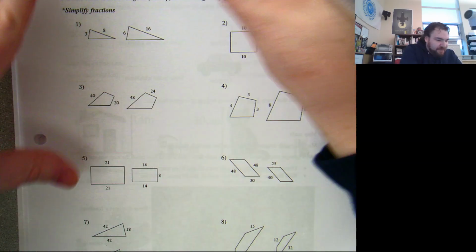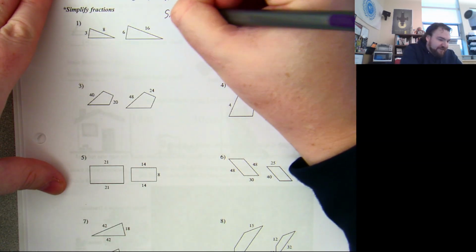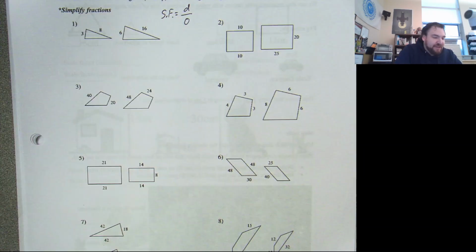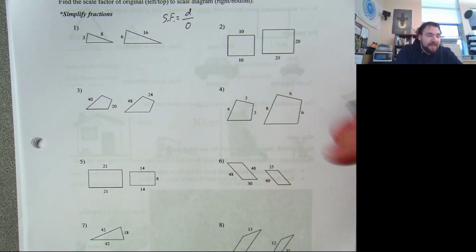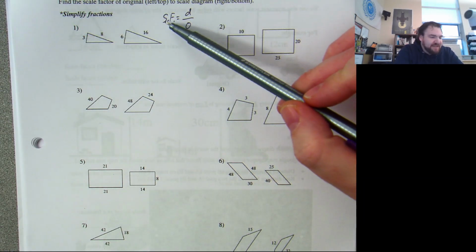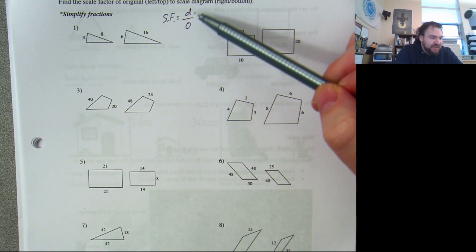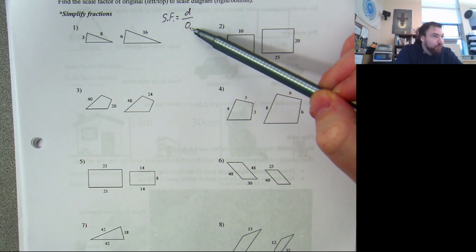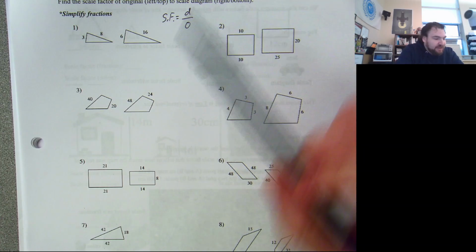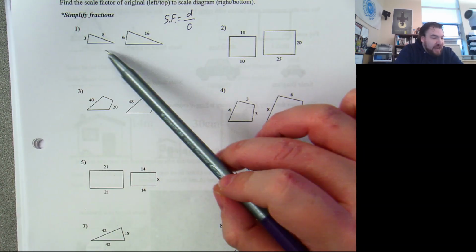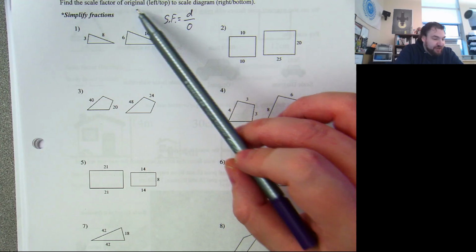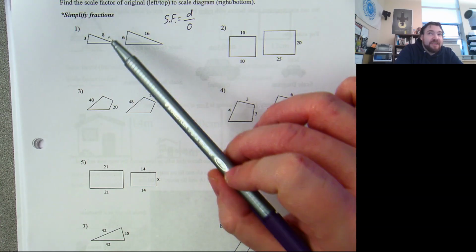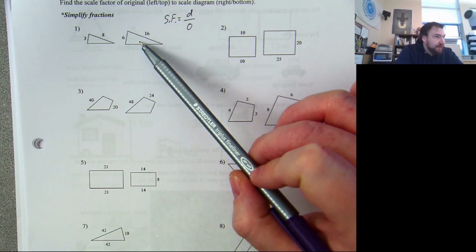If you recall, which we're not recalling, the scale factor is defined to be the diagram length divided by the original length. I'm abbreviating everything. SF stands for scale factor, and the fraction is the scale diagram measurement divided by the original measurement. So if I look at these two triangles here, and we're told that the left is always the original, the scale diagram is always the one on the right, what's the scale factor for this scale diagram?